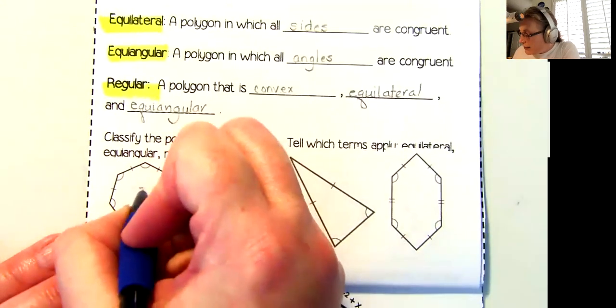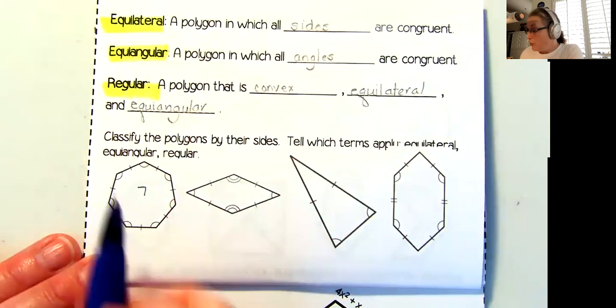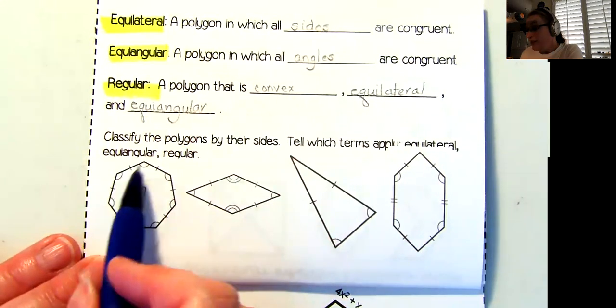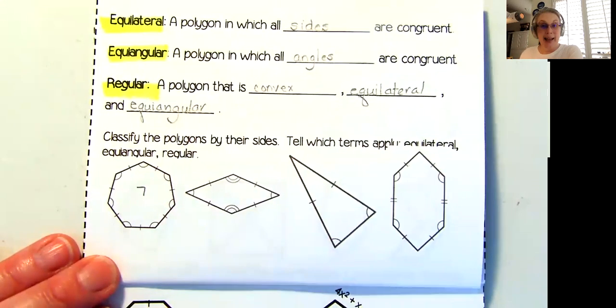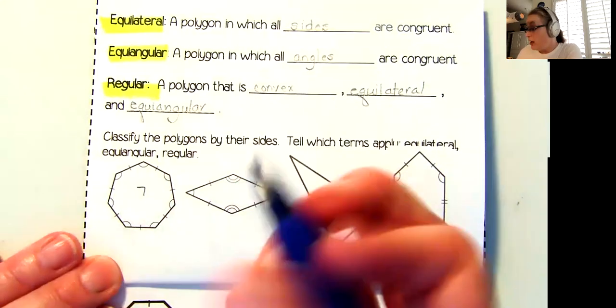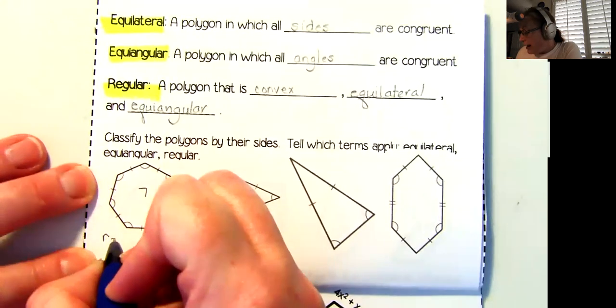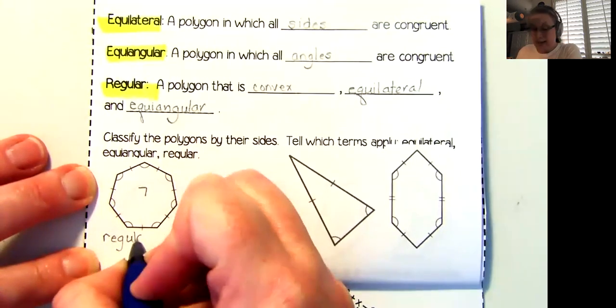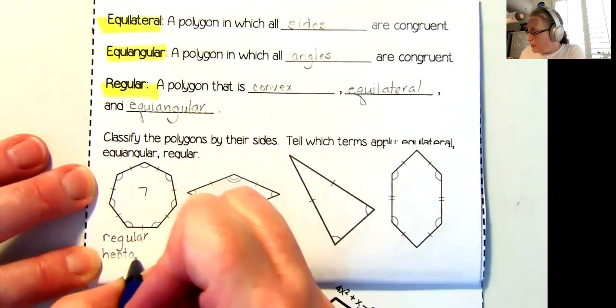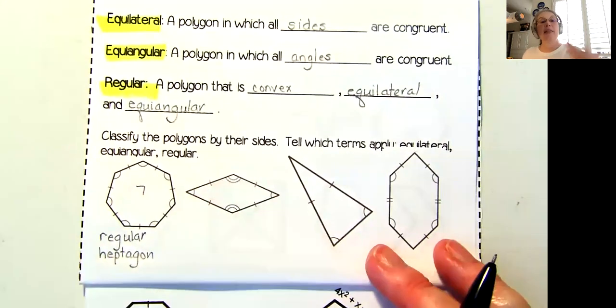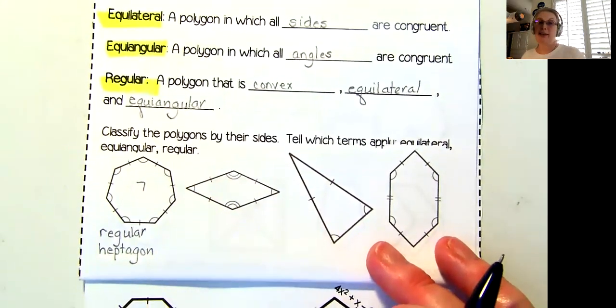This one has 7 sides. All 7 sides are congruent because they have that tick mark. All these 7 angles are congruent. So this is both equilateral and equiangular. So we use that word regular, and that says that it's both, and it's convex. So this here is a regular, and a 7-sided figure is a heptagon. And it goes in front again. So if you're talking about convex or concave, that goes before the heptagon. If you're talking about equiangular, equilateral, and or regular, that goes in front of the name as well.